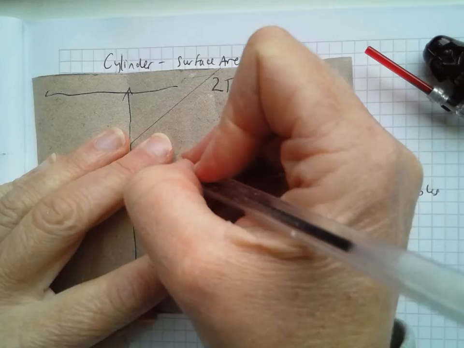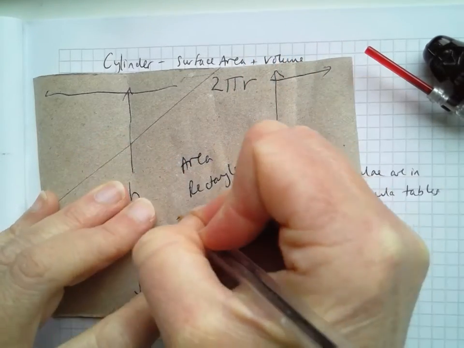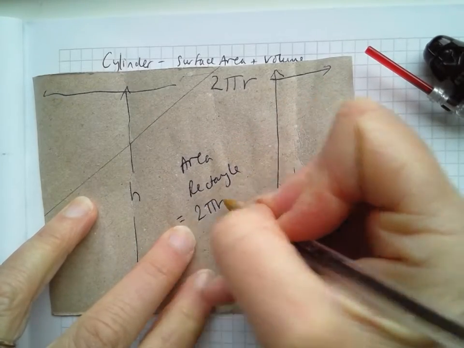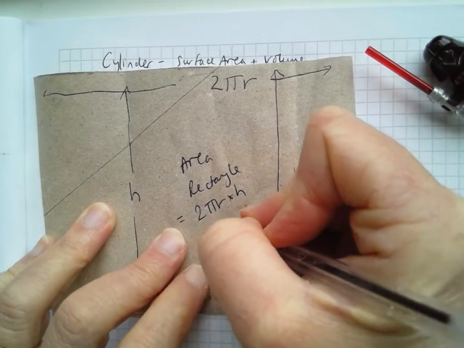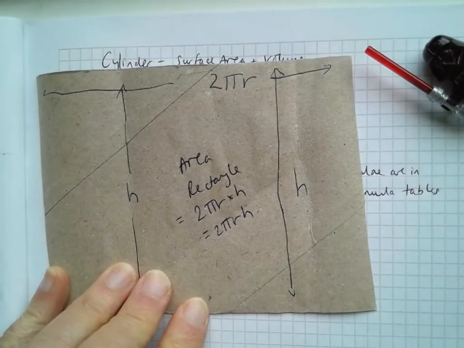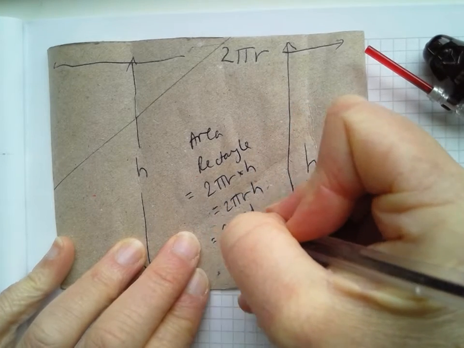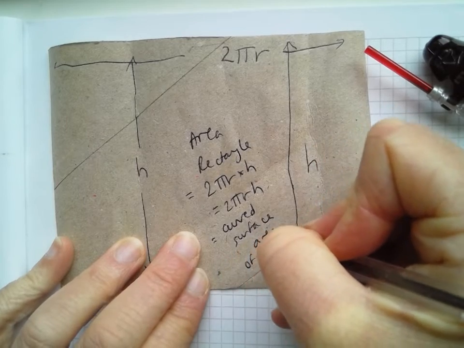The area of that rectangle is the length, which is 2 pi r, times the width, which is h. So 2 pi r times h gives us 2 pi r h, which is the curved surface area of a cylinder. So hopefully that will help you with that.